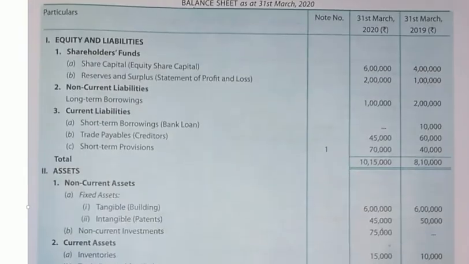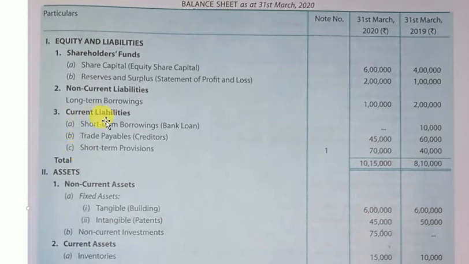Now we will have the treatment for current liabilities according to this question. Point number 3, current liabilities, short-term borrowings, bank loan.